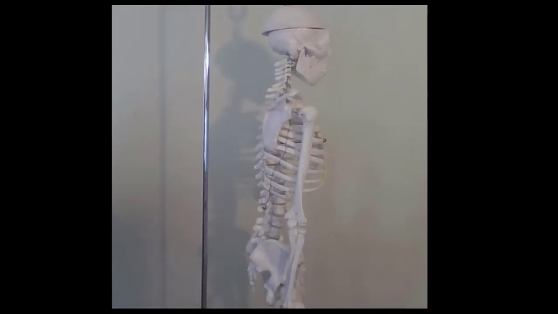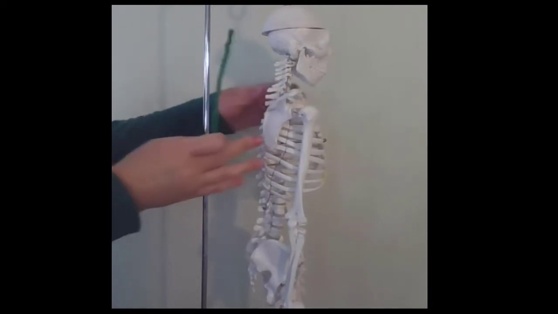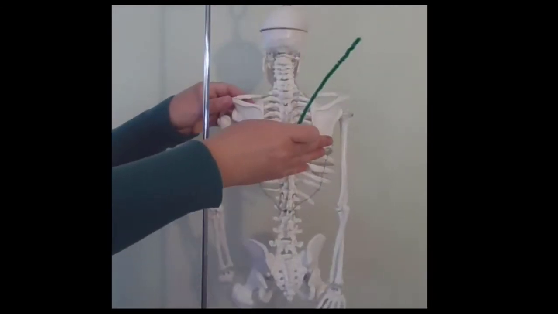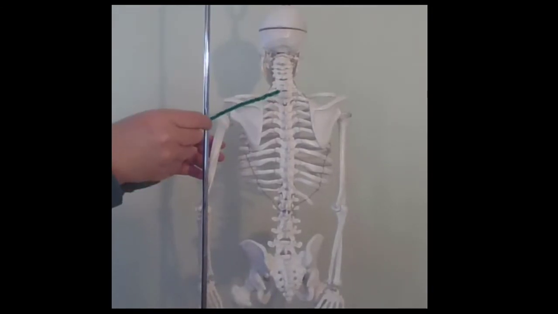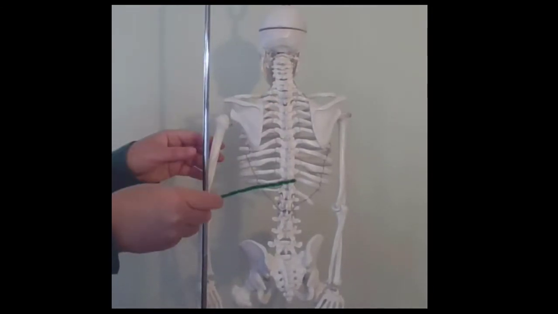We have several vertebrae that make up the vertebral column. Vertebrae is the plural, vertebra is the singular. And we can divide these into different groups. The vertebrae in the neck region, or cervical region, are called cervical vertebrae. You have 7 cervical vertebrae.